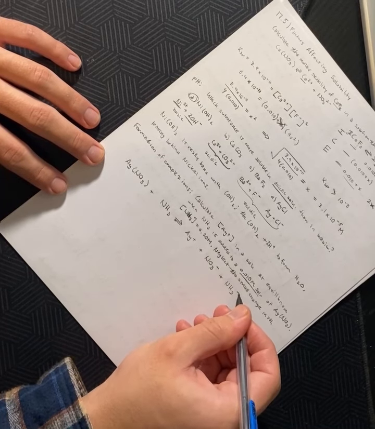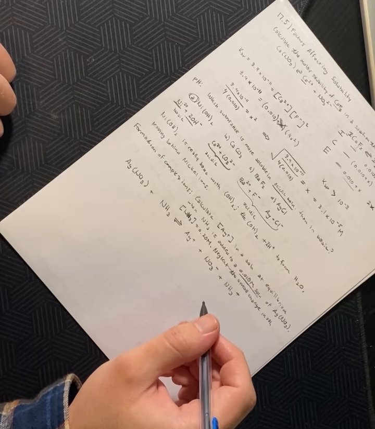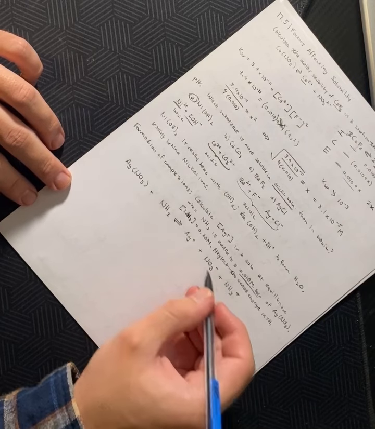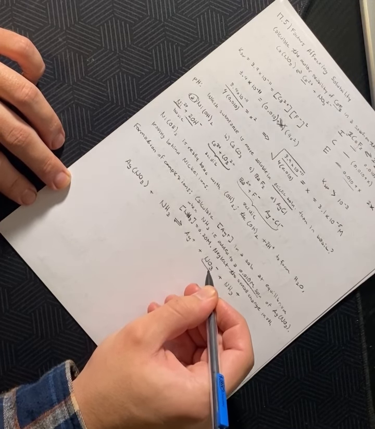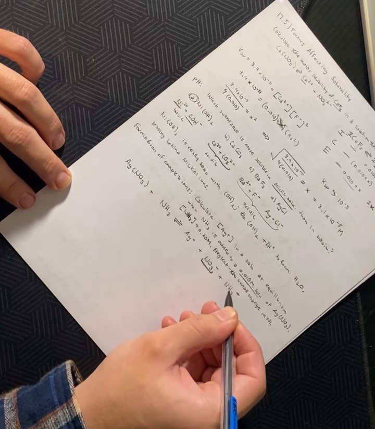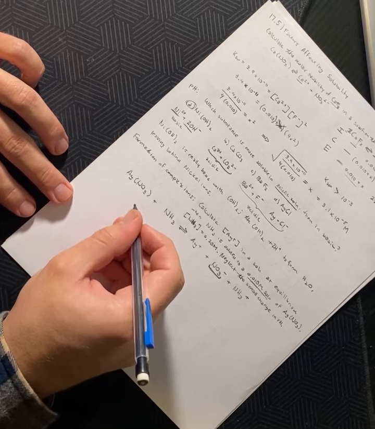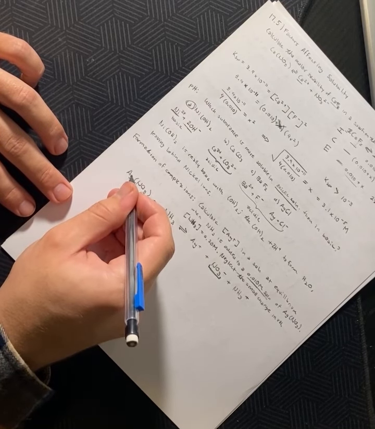So what would happen? What's going to happen is that the nitrate is going to be left as a free ion. This is essentially going to be a single replacement reaction where the ammonia is going to replace the nitrate. And at the end, did I write this right?